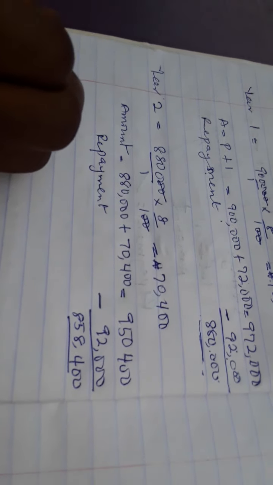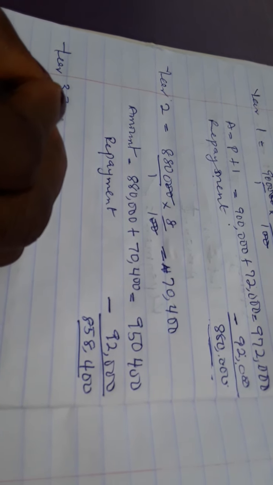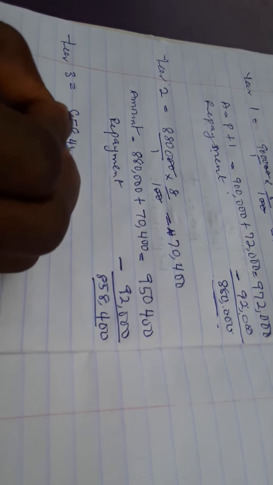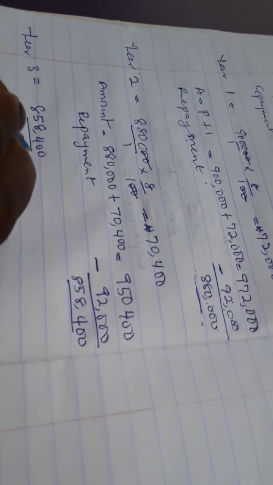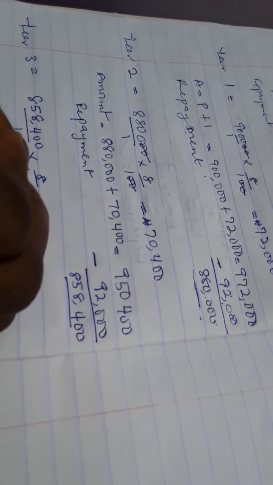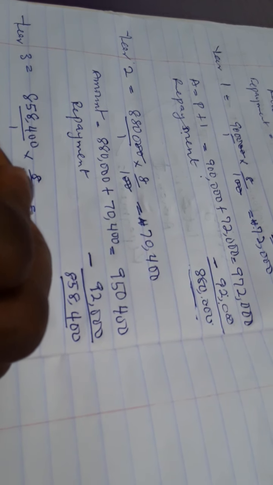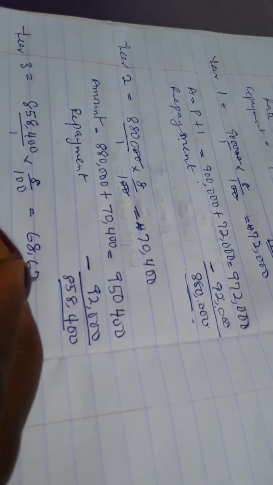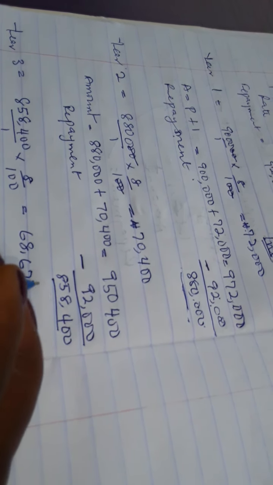Now we move on to year 3, and the principal now is 858,400 times 8%, and that is going to give you 68,672.